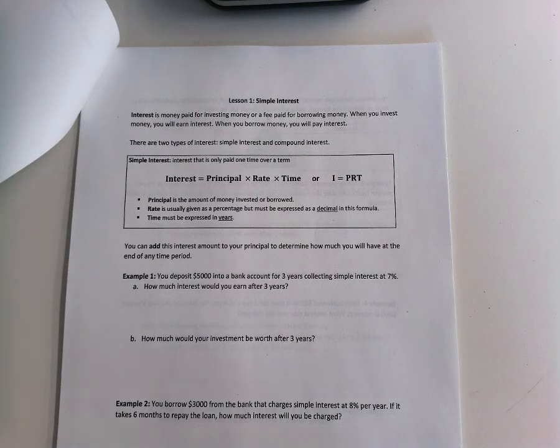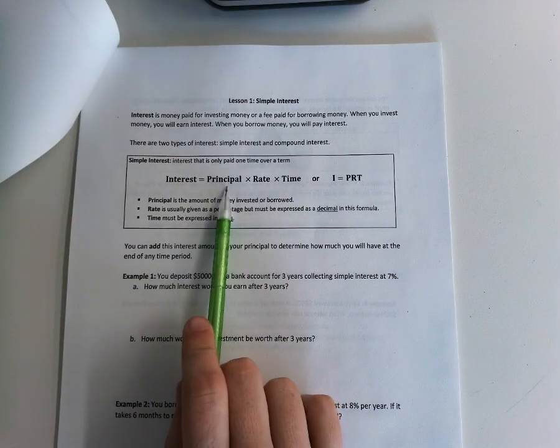Now there's two types of interest. There's simple interest and compound interest. In this lesson, we're going to focus on simple interest. Simple interest is interest that is only paid one time over a term. Usually it's paid annually. So the formula for simple interest is equal to the principal.